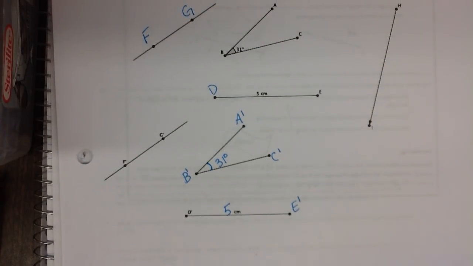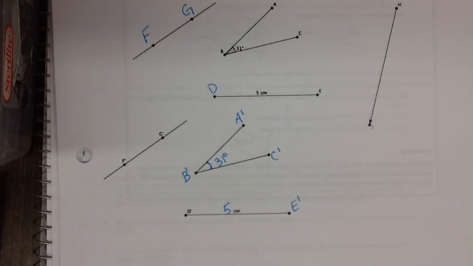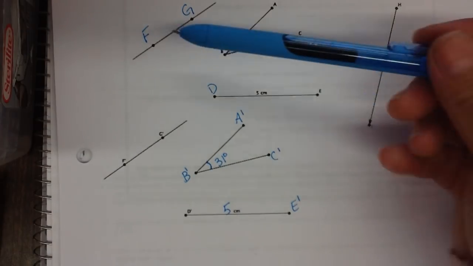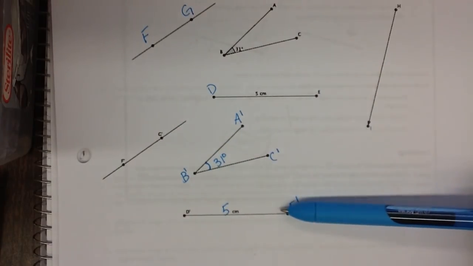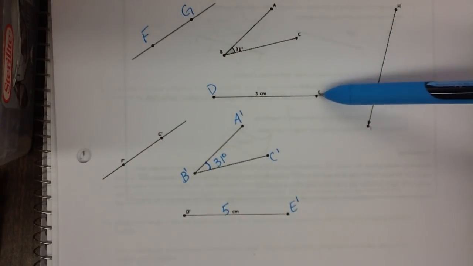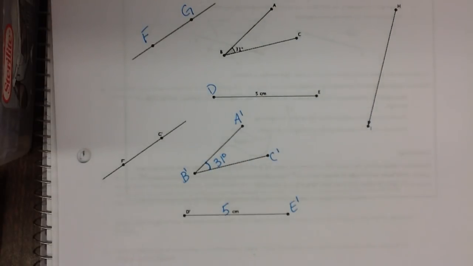Now, before we move on to the end, I do want to talk to you a little bit about a few things. Now, after we've done this, do you believe that a translation maps lines to lines, segments to segments, points to points, angles to angles? Does a translation do that? Yes, it does. Does a translation preserve the length of the segment? Yes, it does.